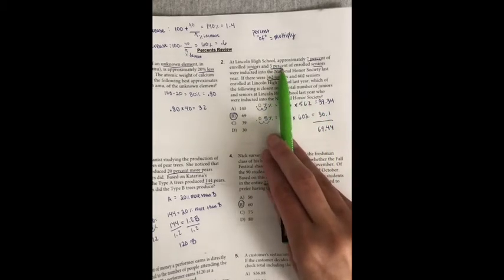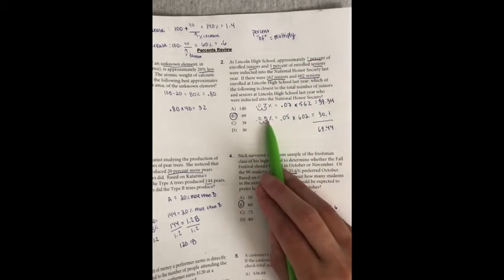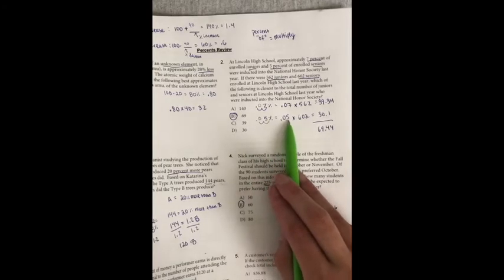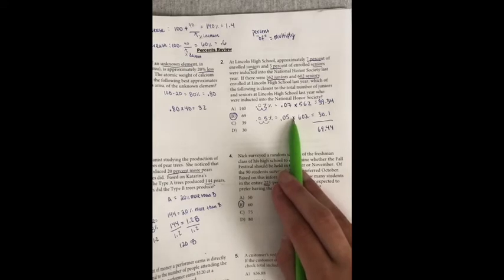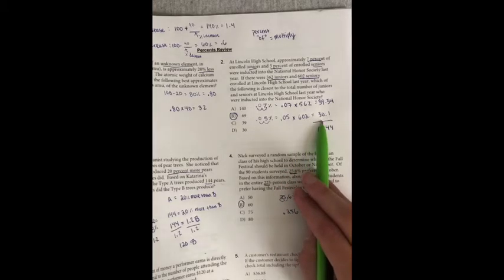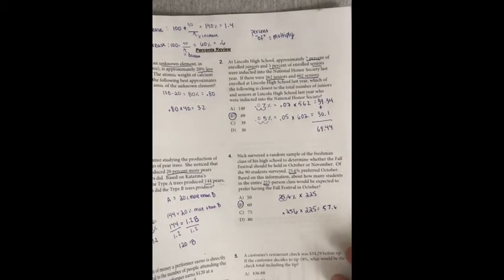And then it said 5% of seniors, where there are 602 seniors, 5% of those 602, so we move that decimal over 2 spots, 0.05, 5% of, multiply, the 602 seniors, so that's about 30 seniors. So we have 39 juniors and 30 seniors. So together there's about 69 people who were in the Honor Society.